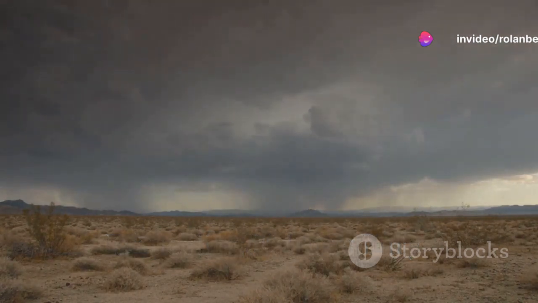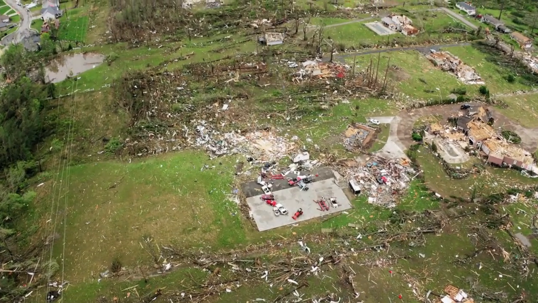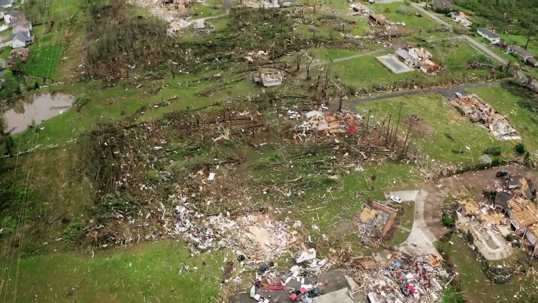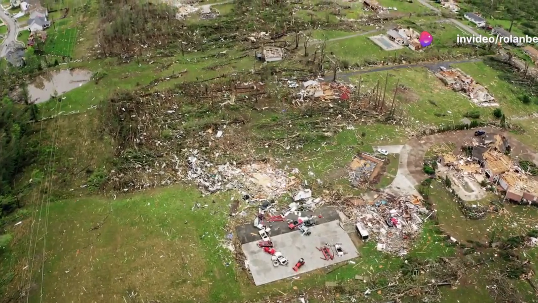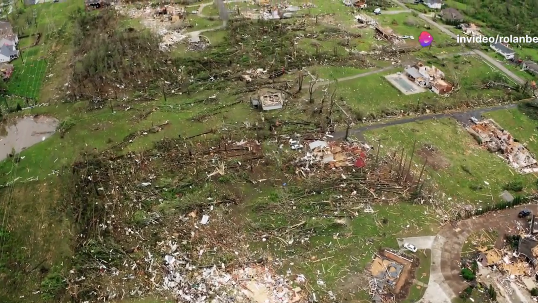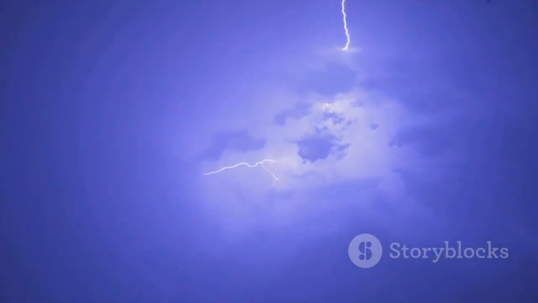Tornadoes are a powerful reminder of the forces at play in our natural world. While they can be destructive, they are also a fascinating meteorological phenomenon. Understanding their formation, behavior, and potential impact is crucial for our safety and well-being. Landspout tornadoes, with their unique characteristics and formation process, add another layer of complexity to the world of tornadoes.